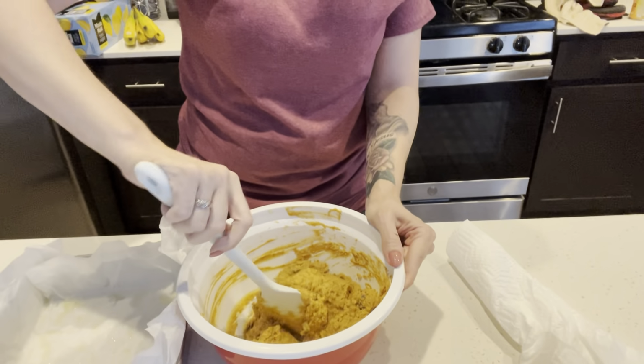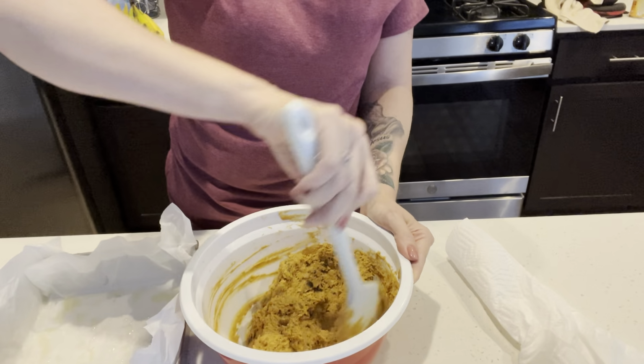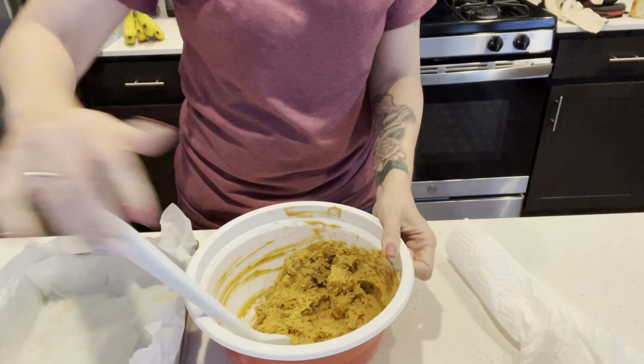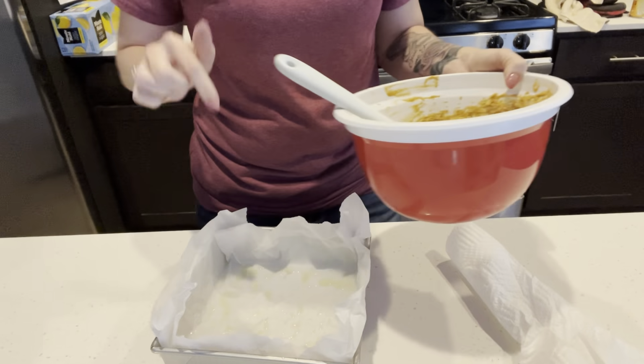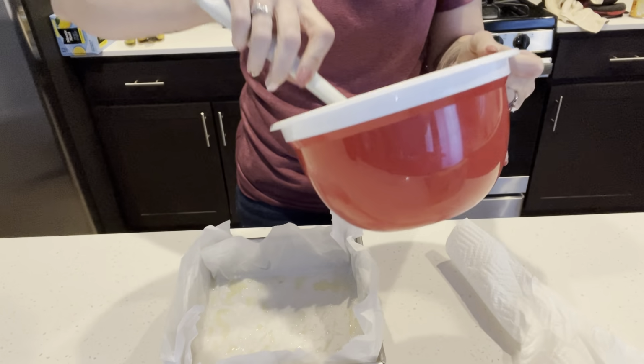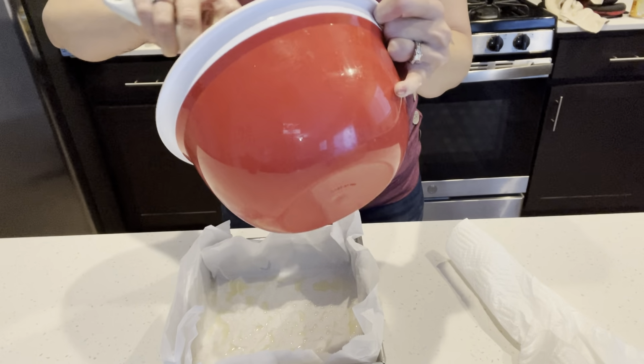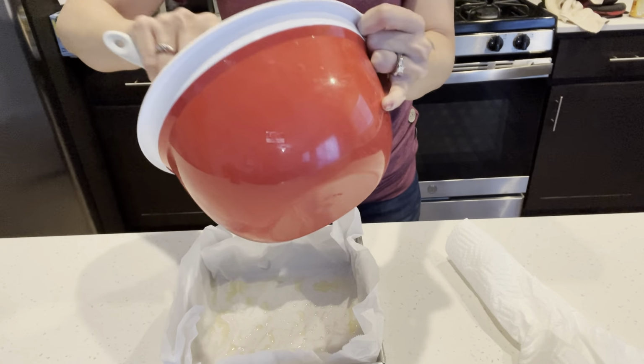Okay, so everything is mixed up and we are now going to transfer. So it is a very, very thick batter, very fluffy batter. And all we do is, I went ahead and sprayed my pan. Truthfully, it's parchment paper.